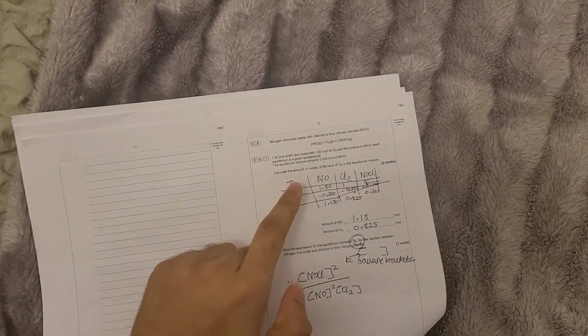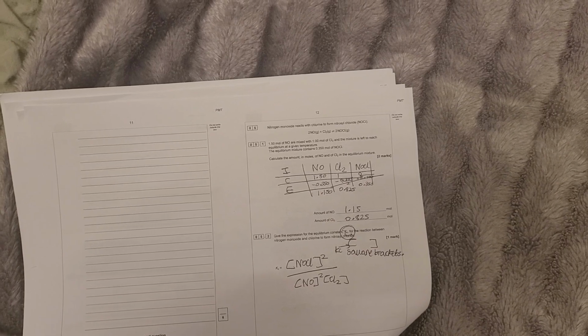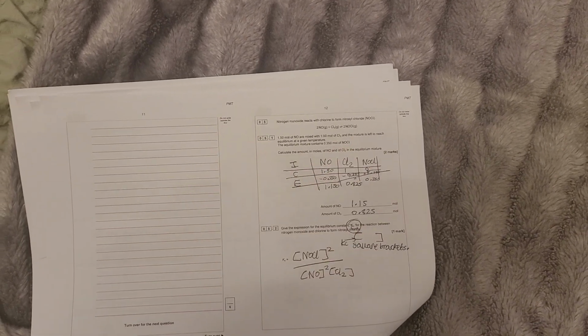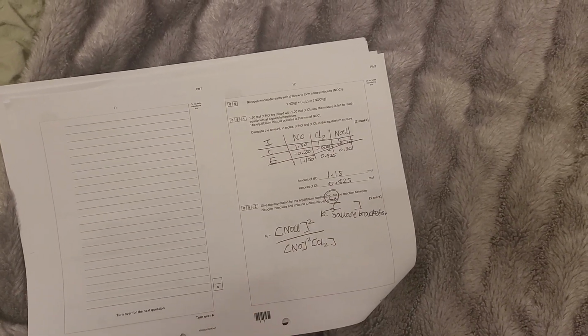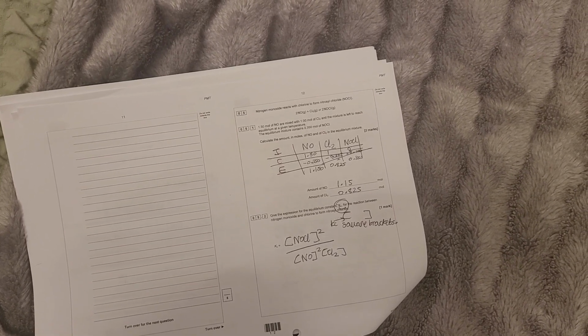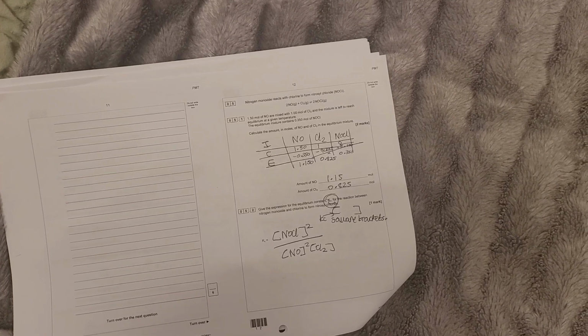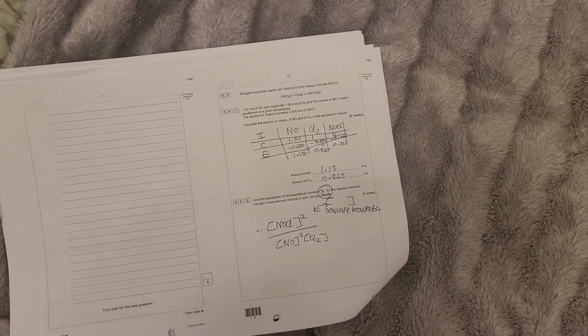C is your change in moles, so E is the equilibrium moles of these, and that's what you're trying to find, the amount of moles in the equilibrium mixture. Give the expression for Kc. Whenever I see Kc, I'm always going to write down square brackets, because if you get that wrong, you're going to lose so many marks. Kc is square brackets, products over reactants. Don't get confused with Kp.